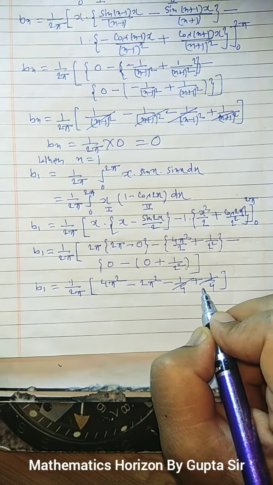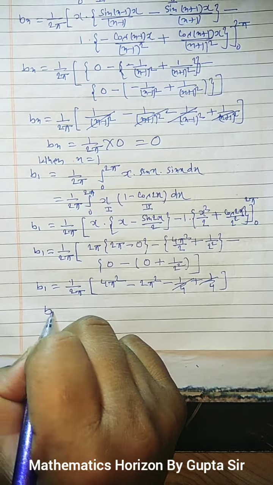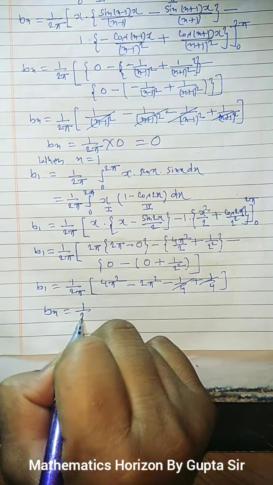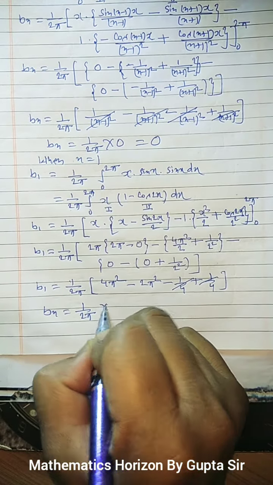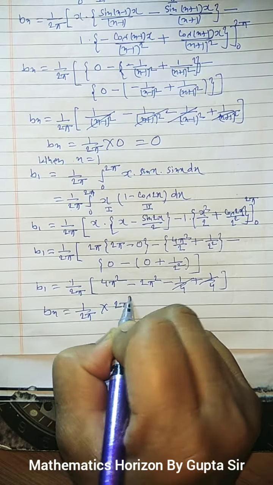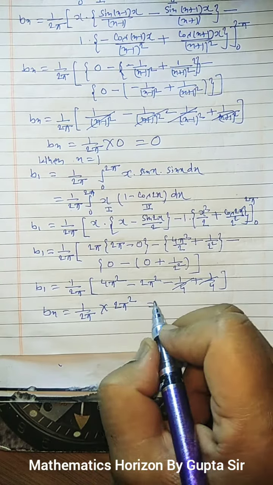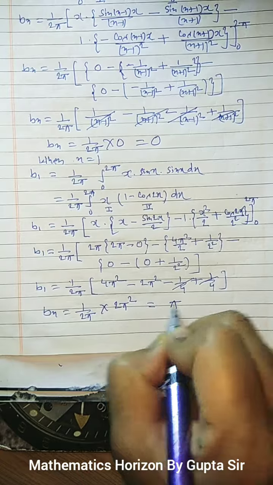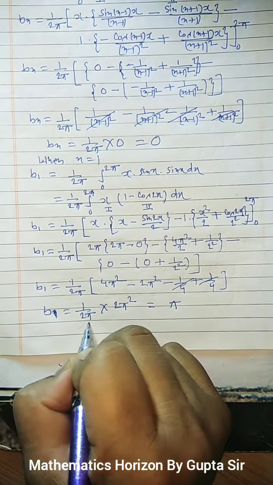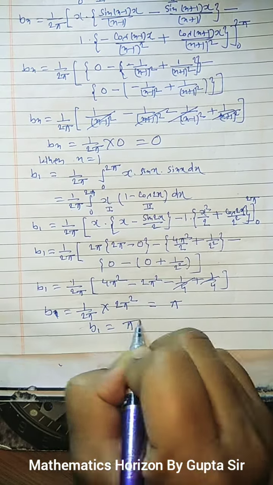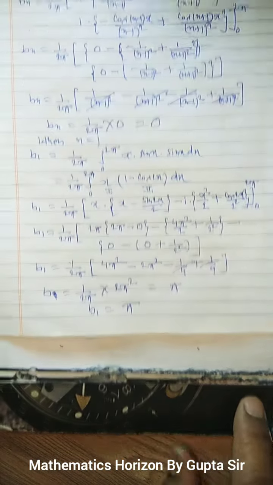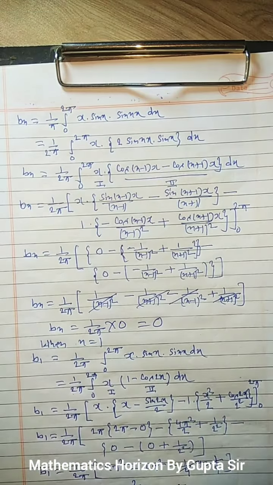Now these two are cancelled out and b1 is equal to 1 upon 2 pi into 2 pi square, not bn, this is b1, that is b1 is equal to pi. What we have? b1 equal to pi.